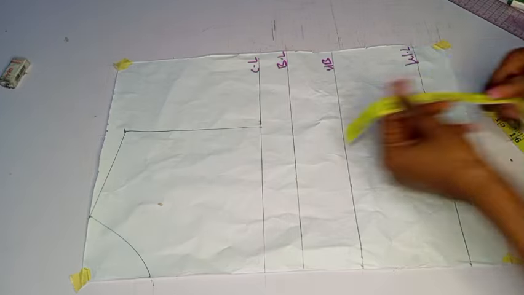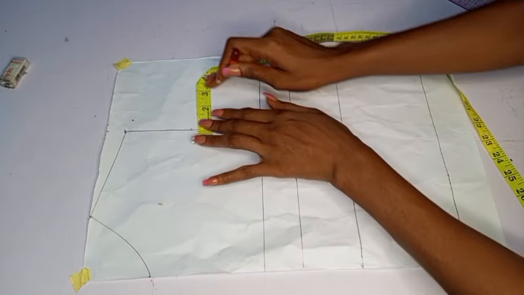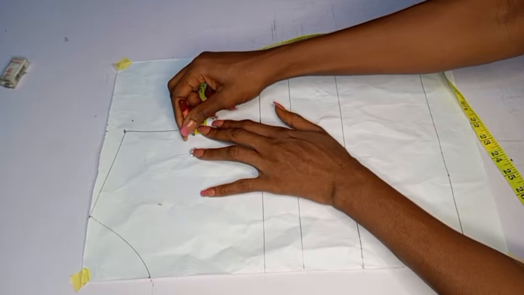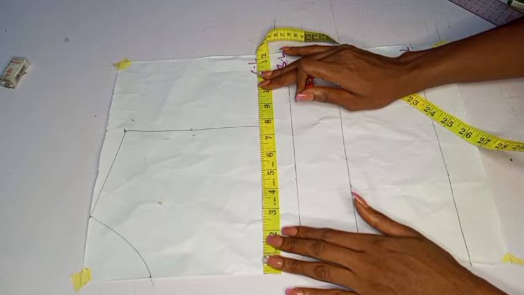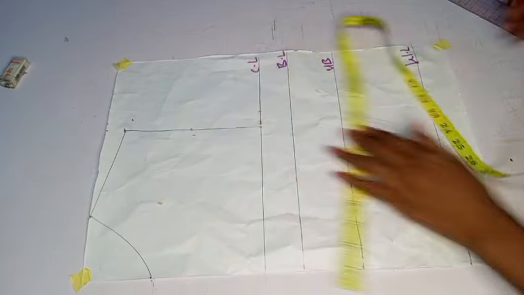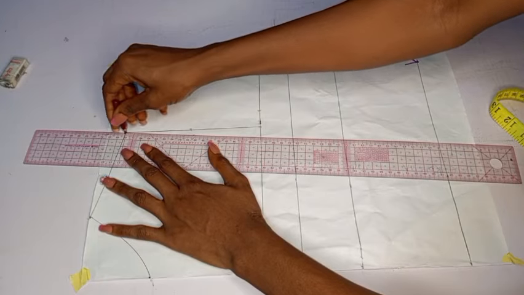Then I'm going to come to this line here, divide it into 2 equal halves. 7 divided by 2 is 3.5 to get a midpoint. At that point I'll go in by half an inch. I'll come to the chest line, divide my bust circumference by 4. Then I'll connect the points to form my armhole.